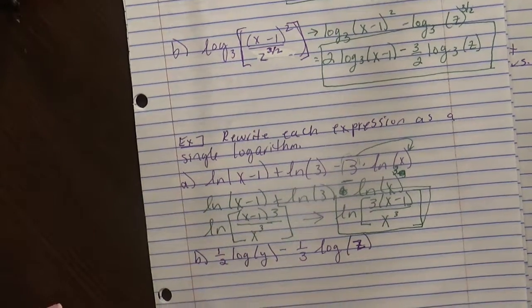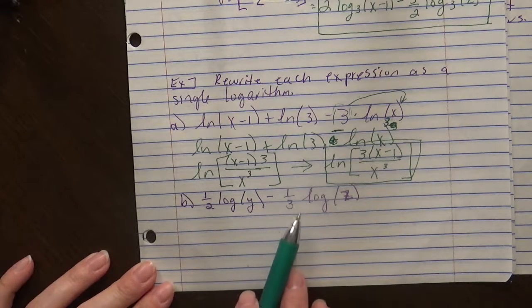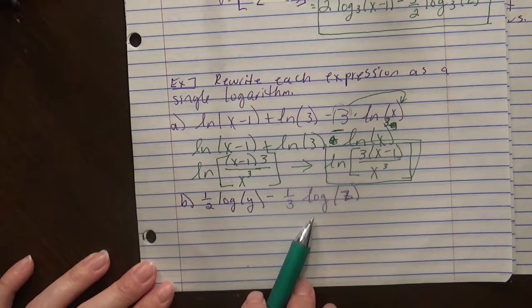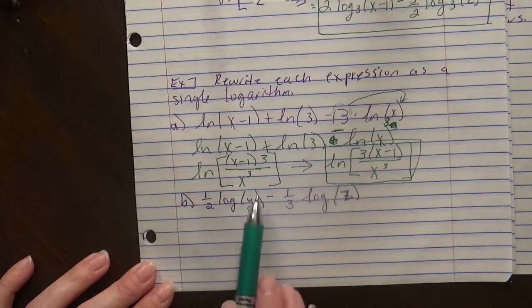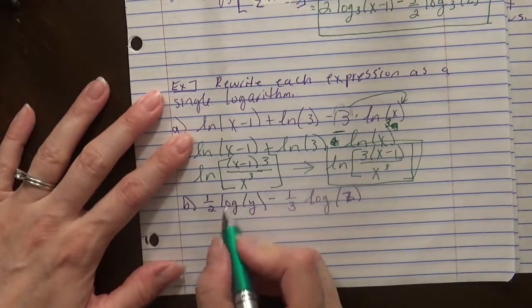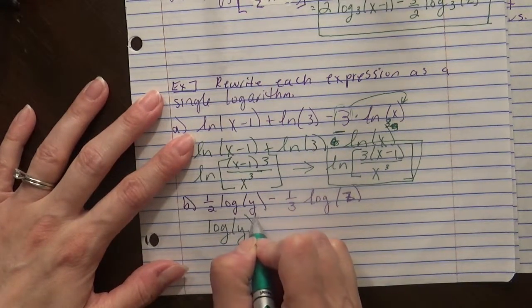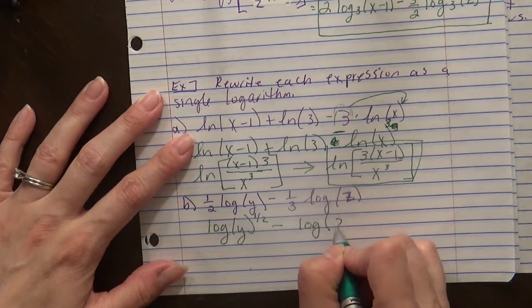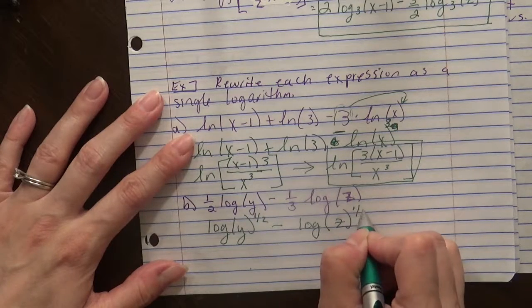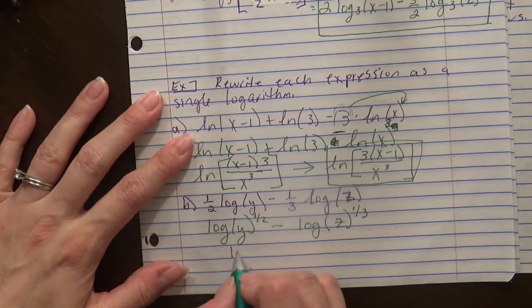For part B, I've got 1/2 times the log of y minus 1/3 times the log of z. I'm going to start by moving these. I'm going to use my power rule to move my coefficients into my exponents. So I'll have the log of y to the 1/2 power minus the log of z to the 1/3 power. And now that they have ones or -1s for coefficients, I can write it as a single logarithm.